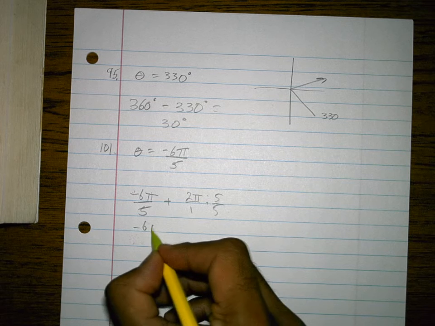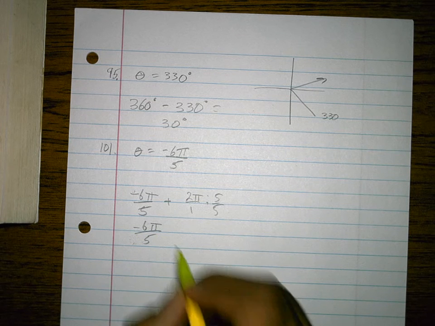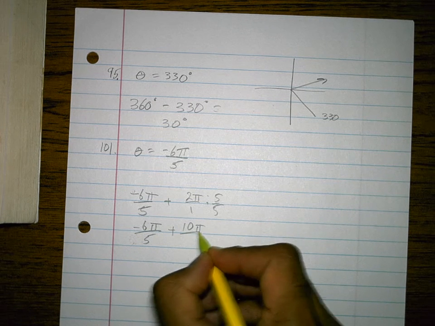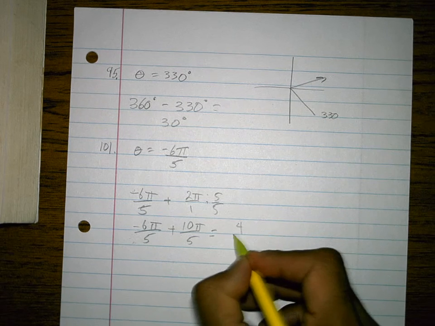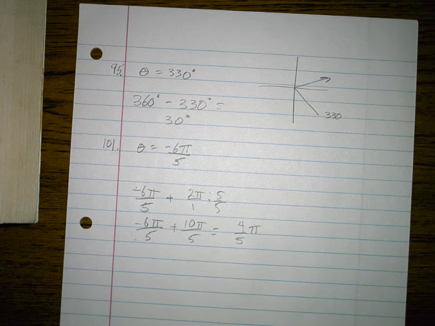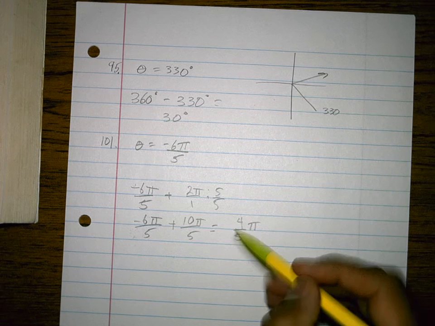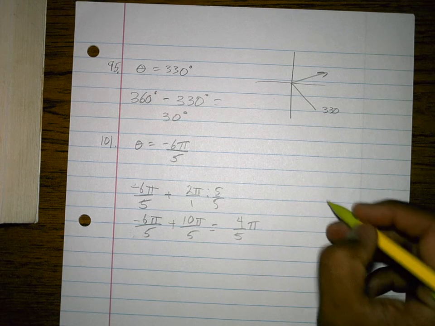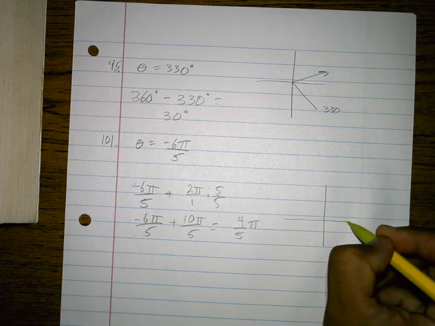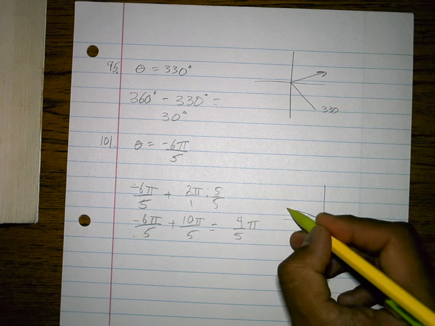So that's negative 6 pi over 5 plus 10 pi over 5 equals 4 pi over 5. That gives me a coterminal angle. That's not a reference angle, that's a coterminal angle, just so I get it positive. Well, 4/5 is almost 1, so I'm in quadrant 2 right here, somewhere over here, pretty close to pi.